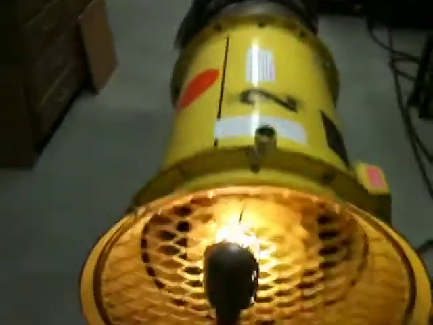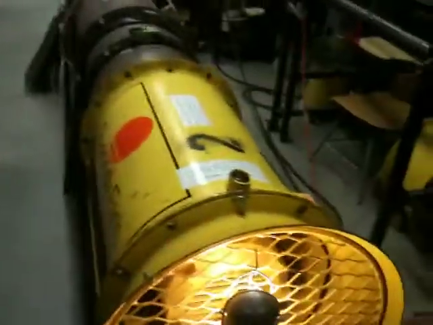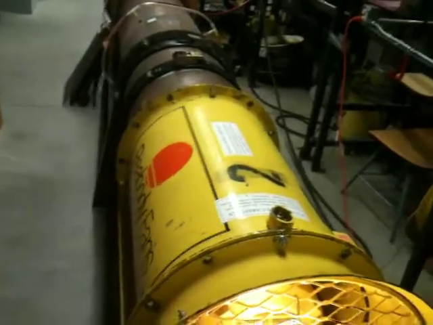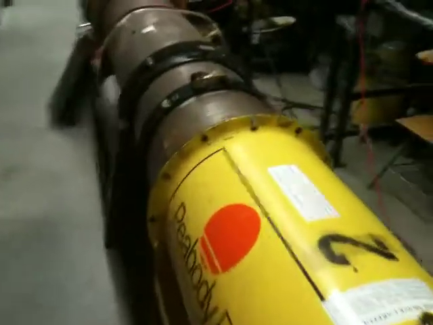Okay, so again, it takes a little practice. There's a steady breeze, quite a breeze blowing in your face from the fan, and you're wearing safety glasses, and it's noisy, but it works out pretty well.